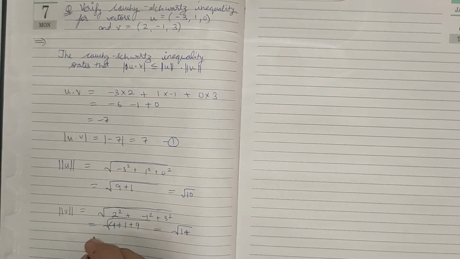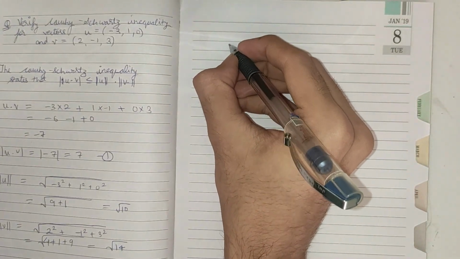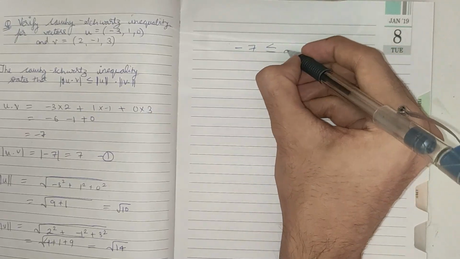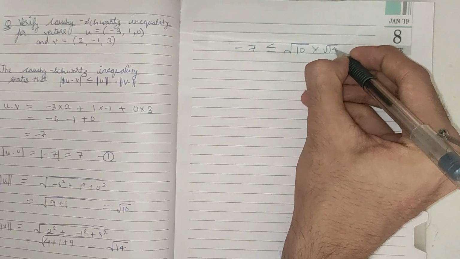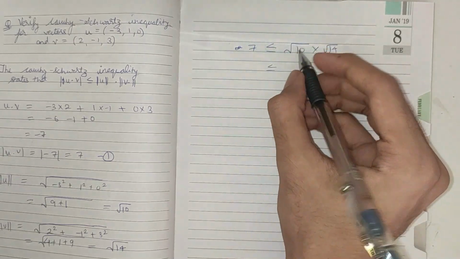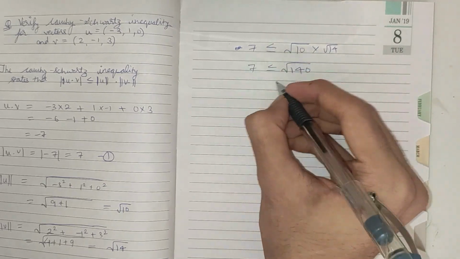Now we can write the modulus of u dot v, which is positive 7, must be less than or equal to square root of 10 into square root of 14, that is 7 must be less than or equal to root 140, which is true, and hence we have proved the Cauchy-Schwarz inequality is true.